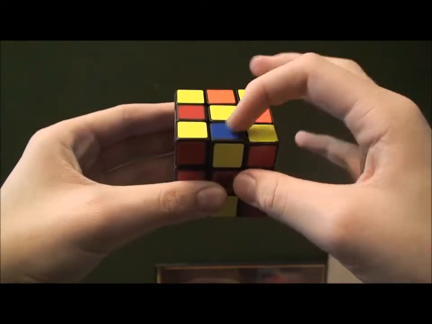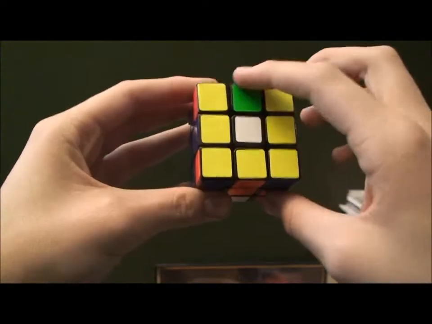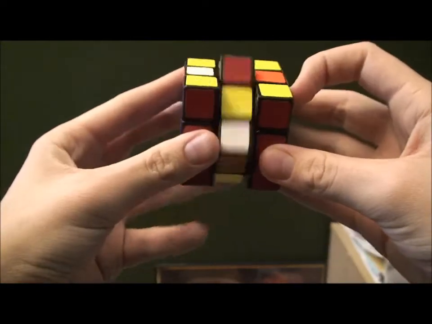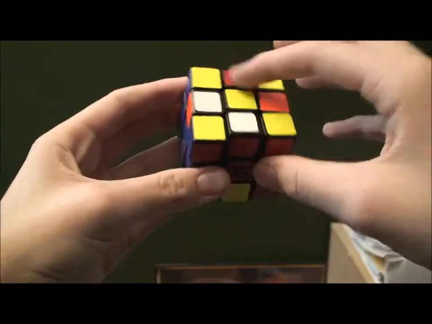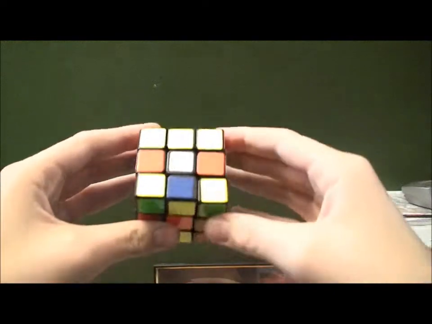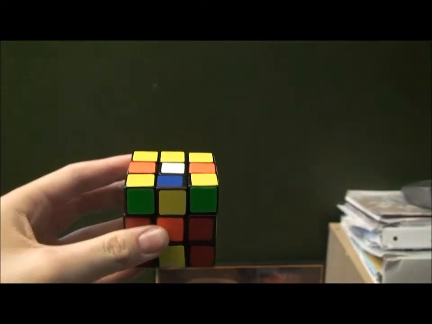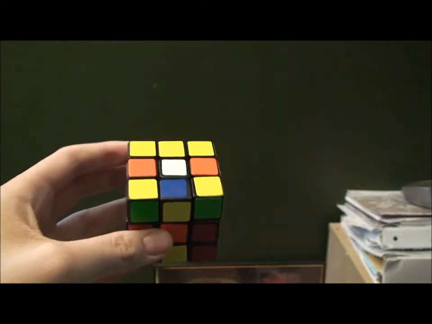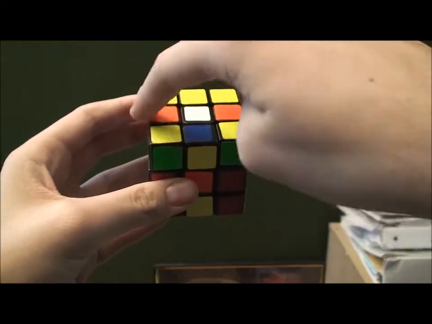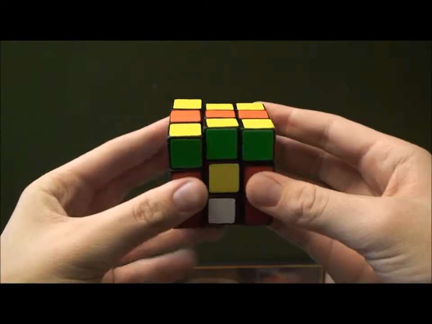6 edges misoriented, which is basically all of them, 2 edges, and 4 edges. Basically what you do is you manipulate the cases to turn it into the 4 edges misoriented, where you have 3 on the top, 1 on the bottom, and to solve this you do an M' U M'.